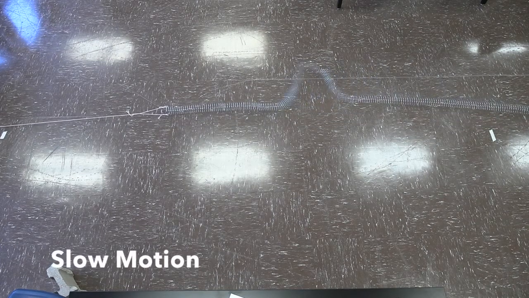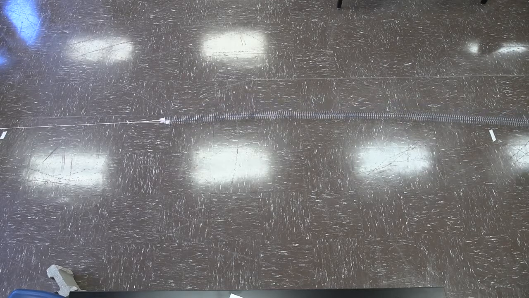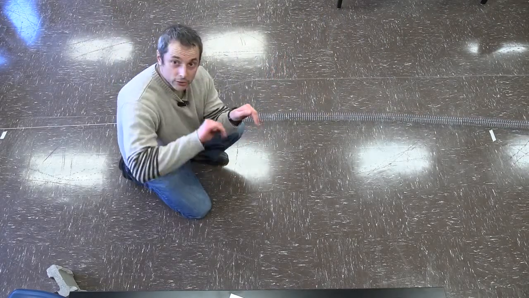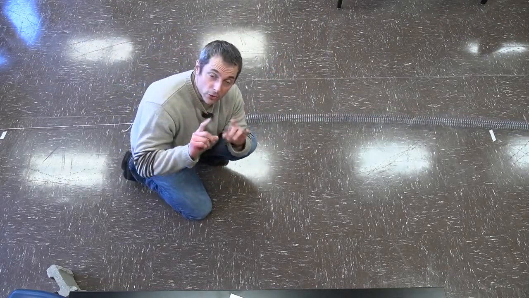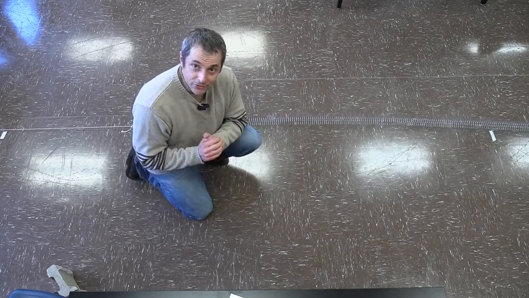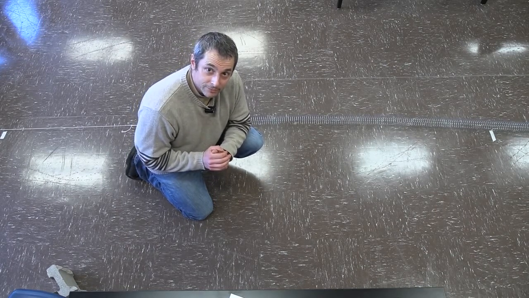So let's watch that again. Okay, so there it is, reflection, a crest came back a crest. And what we would say in this instance, when a crest comes back a crest, is that there is no phase change. It came back the same wave. So that is reflection. Let's go back to the board and summarize what we just learned.